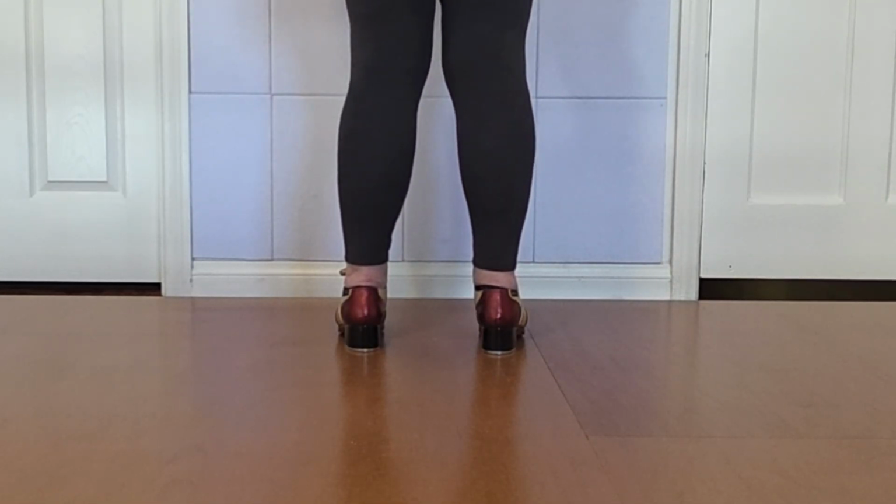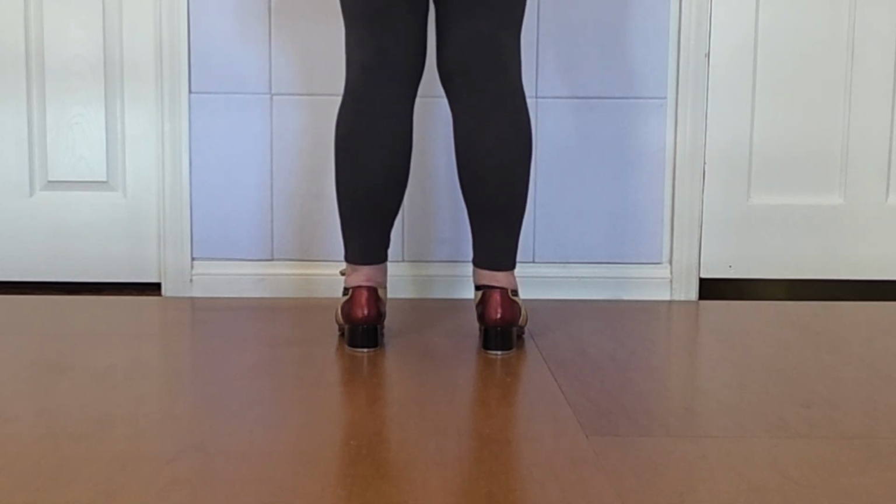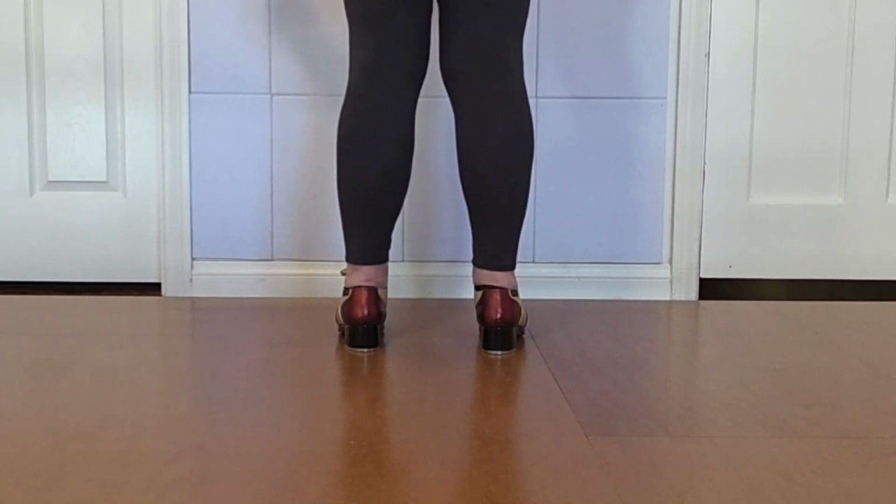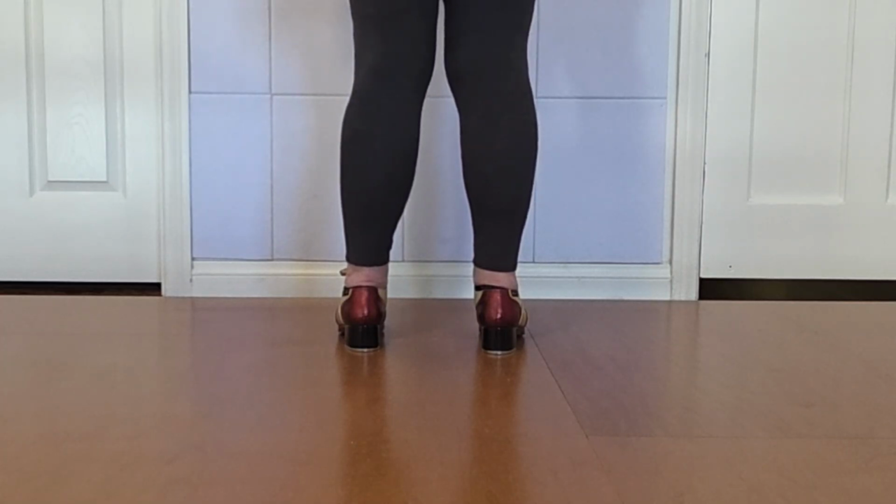Now, a couple of things. For part of this exercise, you're standing on one leg for kind of a long time. So if you need to get a chair to hang on to help keep your balance, please do that.